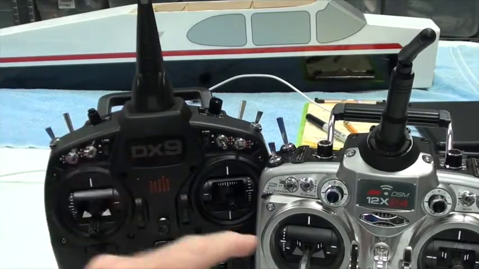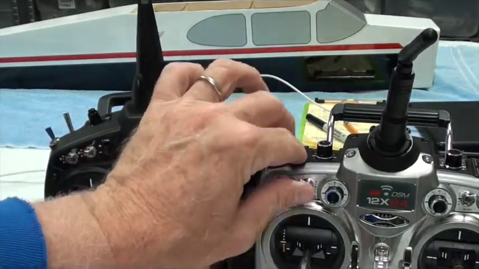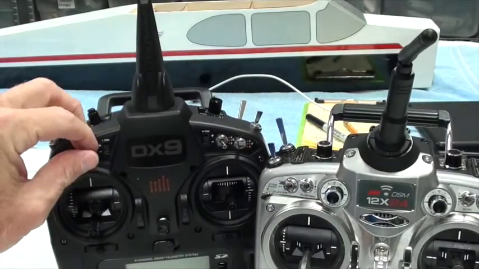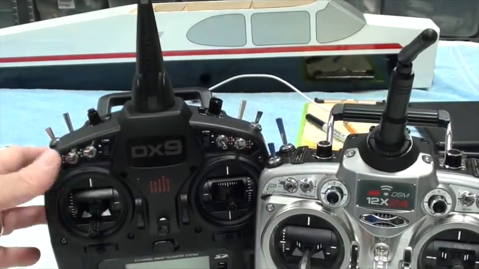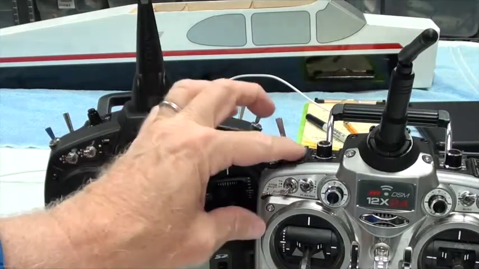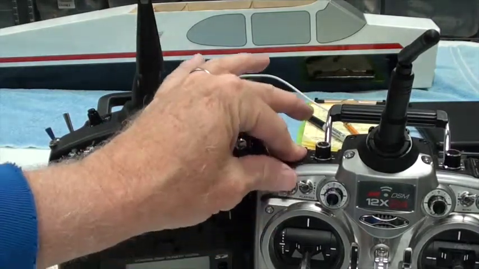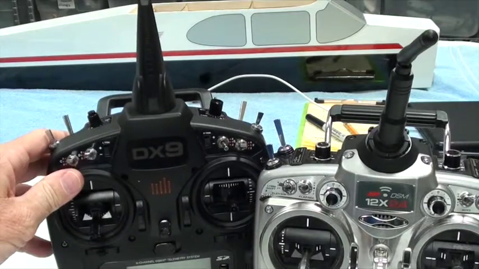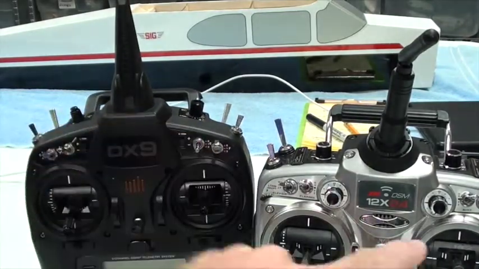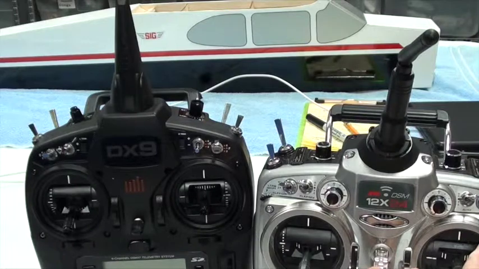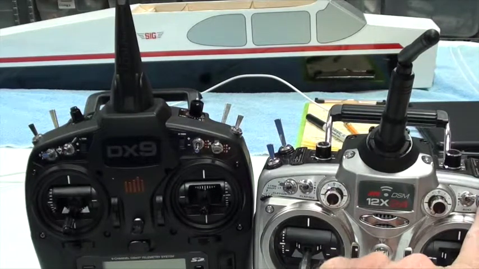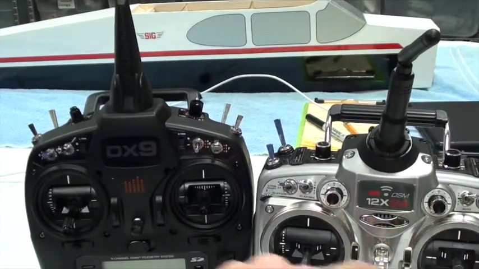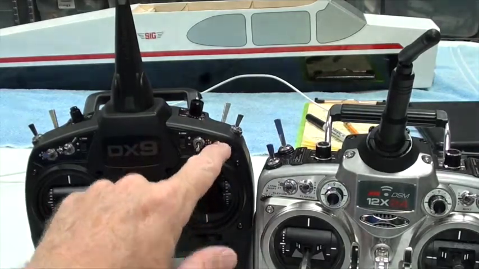Like this here was the flap, and so now this is going to be my flap, and this was 3-position elevator DR. This will be my 3-position elevator DR, and like this one said aileron DR dual rates, and so this will be my dual rate.